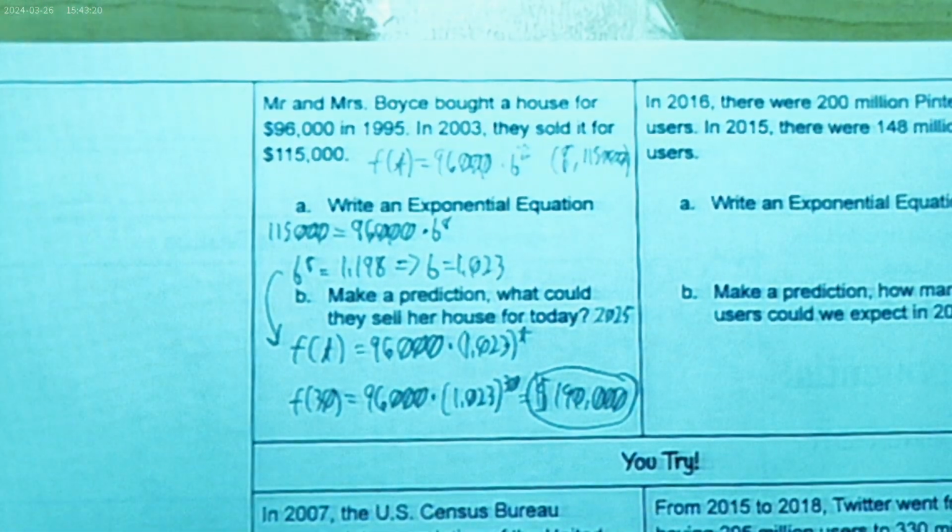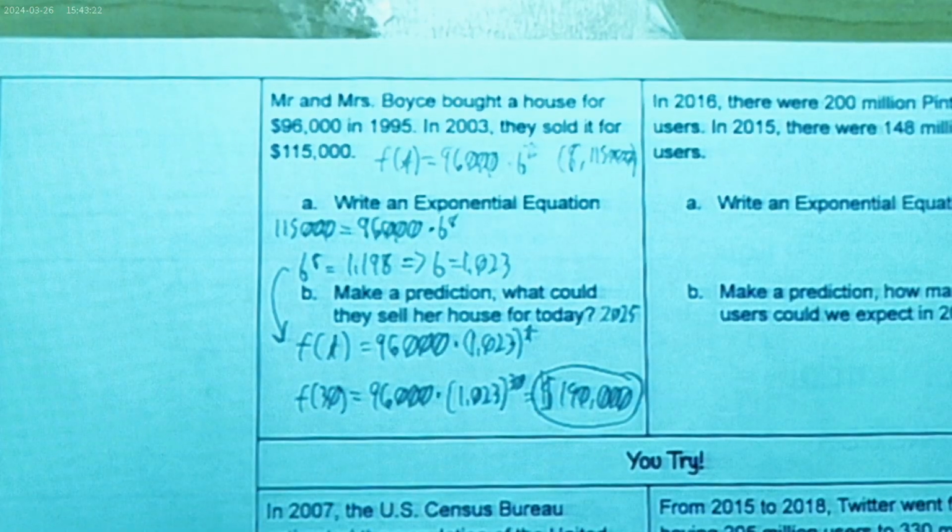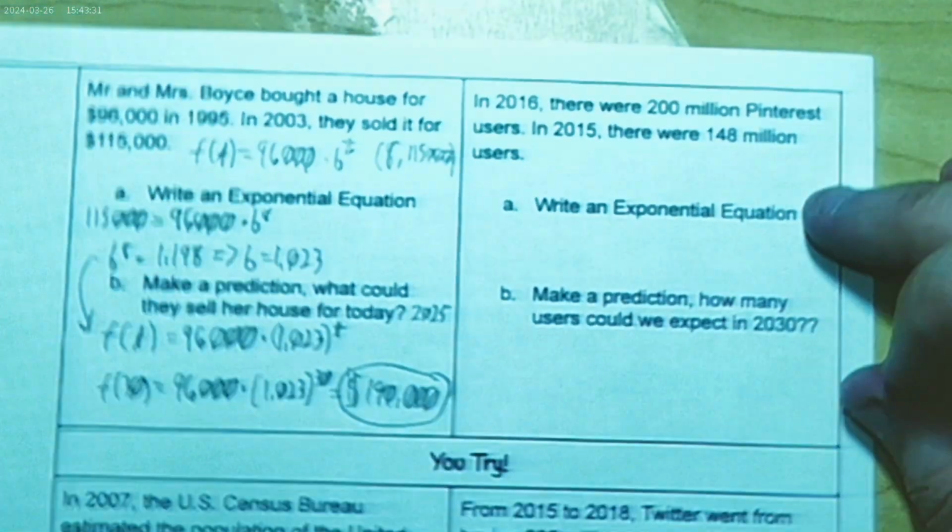Yeah, they bought it for 96,000 in 1995, and then 30 years later, it's doubled in price. So yeah, thanks, Mr. and Mrs. Boyce.